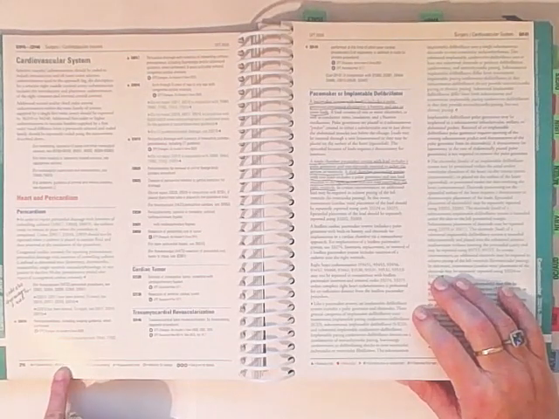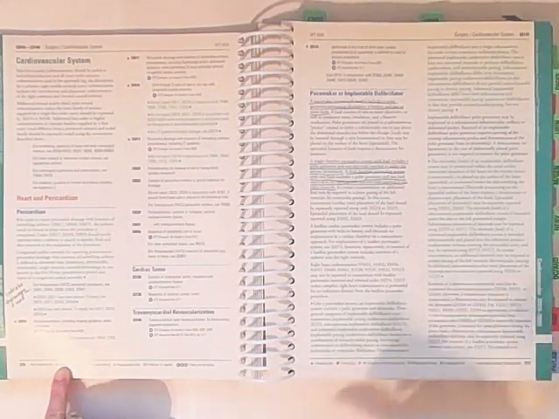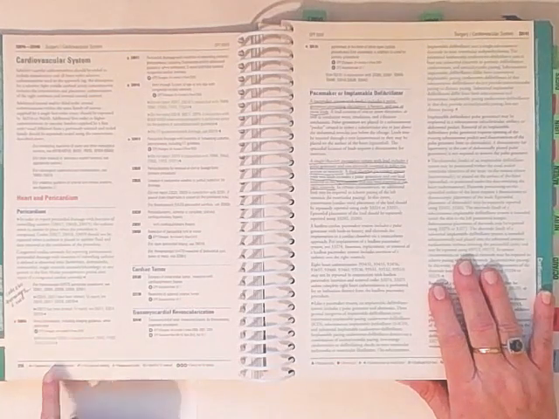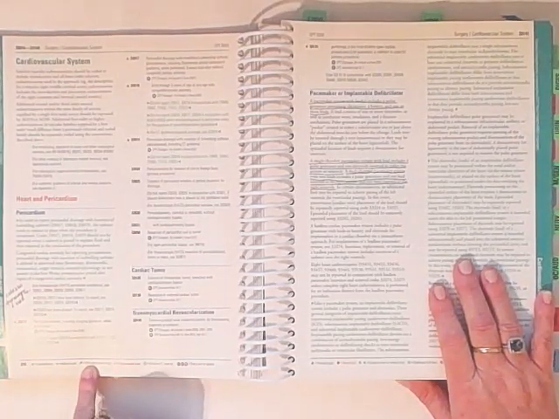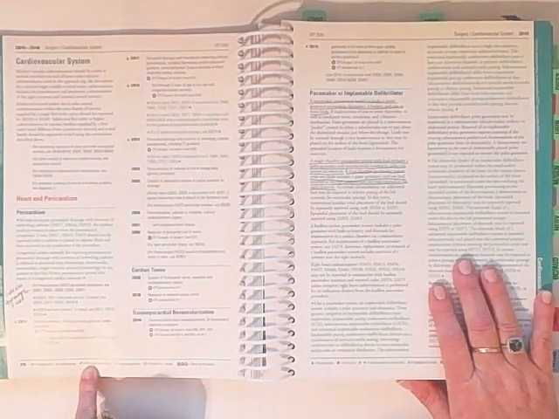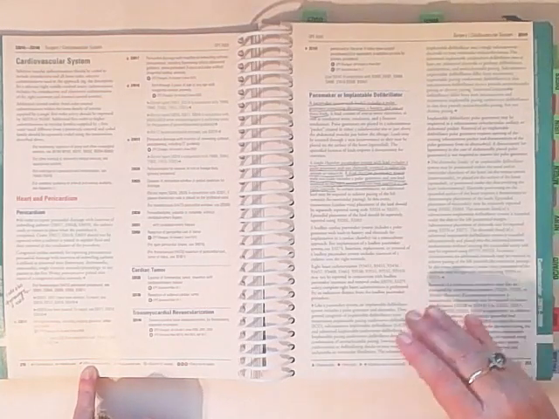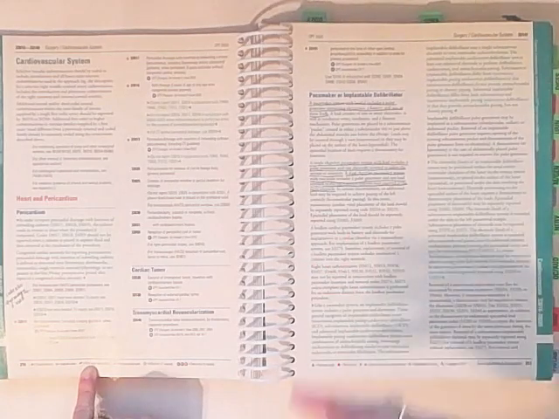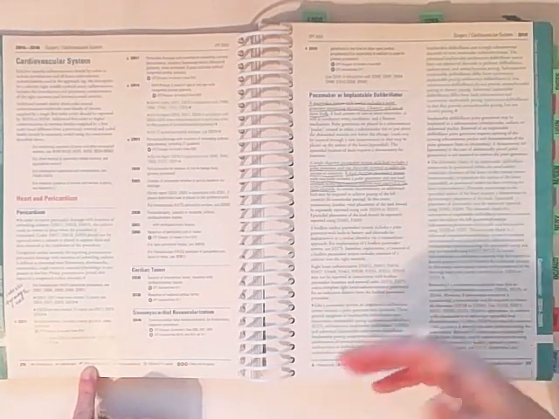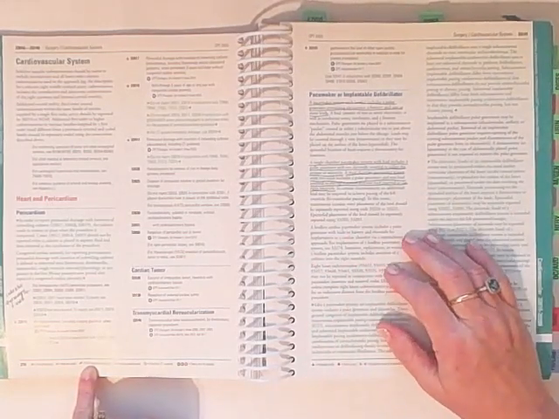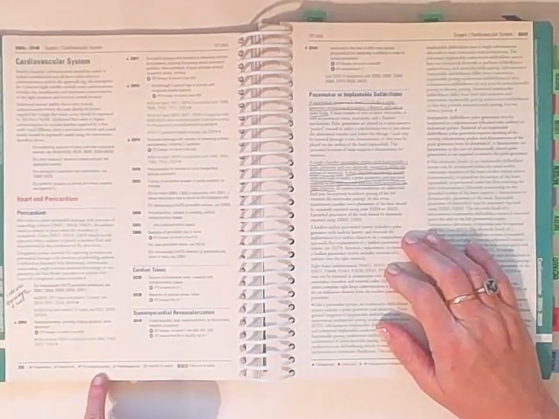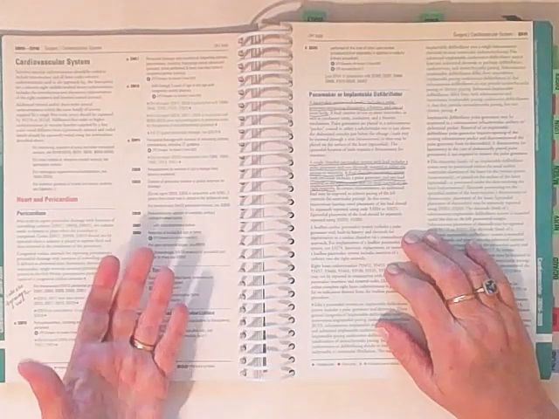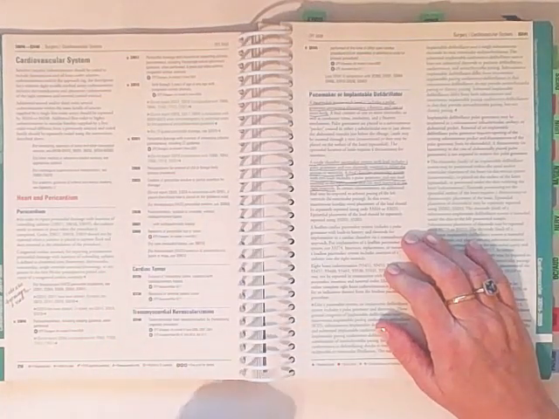Your plus sign means it's an add-on code, and I'm going to talk about add-on codes in a minute. Your lightning bolt is your FDA approval pending codes. So these are probably temporary codes that as more providers follow that technique or that surgery, they become more and more popular. And so eventually they won't be pending, they'll just get put full-fledged into the manual.